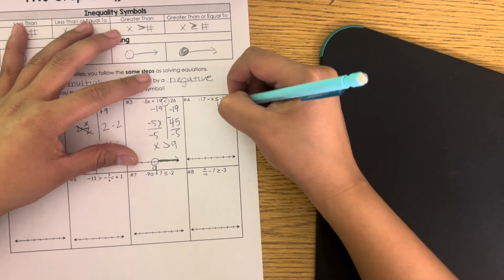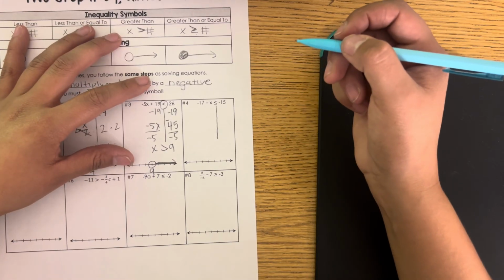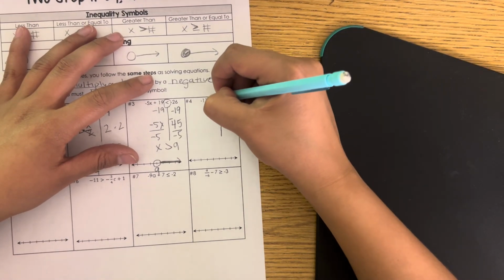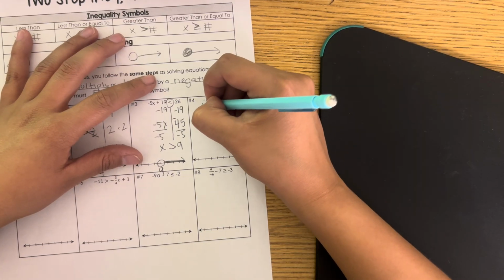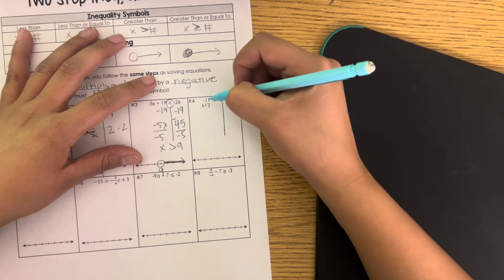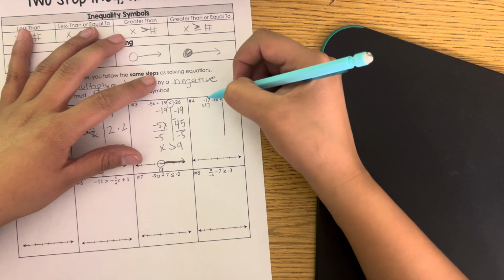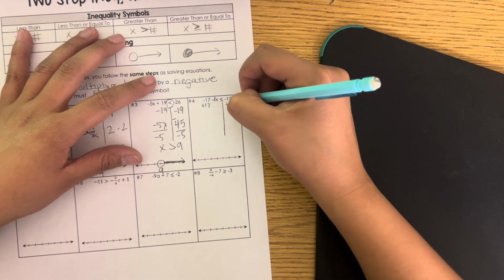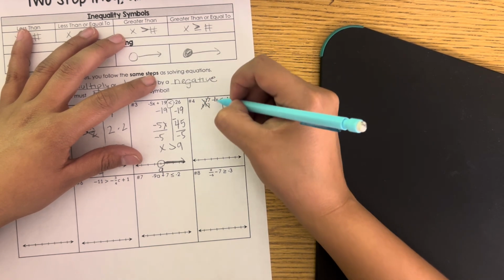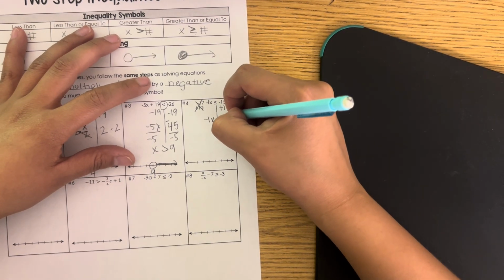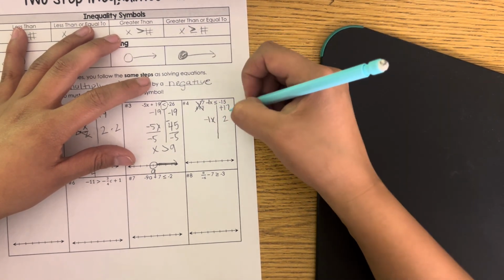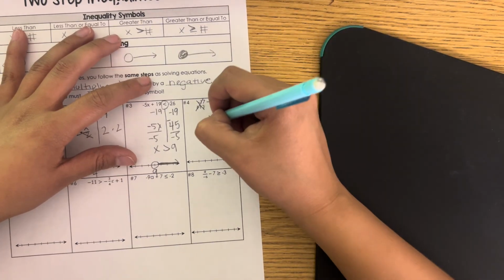Okay, continue on. Do you remember what we do when a variable does not have a number in front of it? We put an invisible 1 there. The opposite of subtraction is addition, but this may be a trick one, so I have to double check. When I add 17, it does zero out negative 17, so I'm good. I always have to make sure it zeroes out. So it's negative 1x. They are different, so I'm going to subtract. 17 minus 15 is 2. 17 is bigger, so it's positive 2.